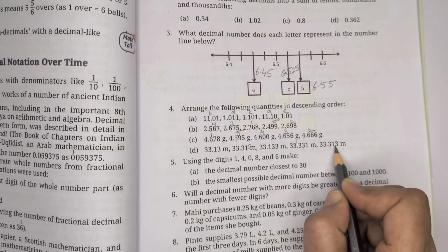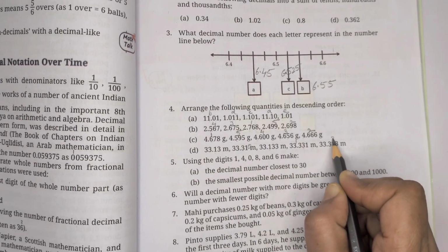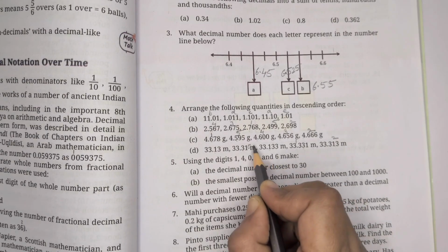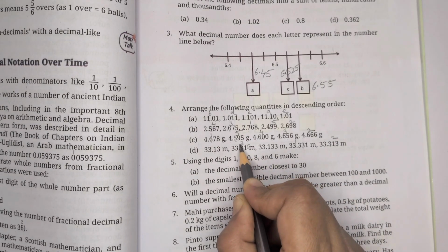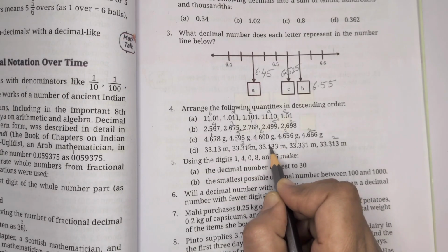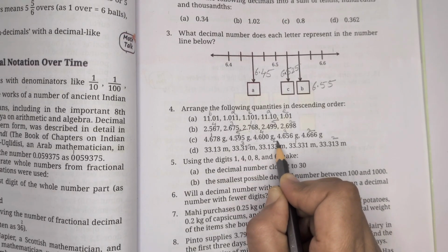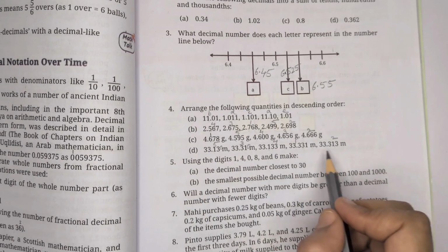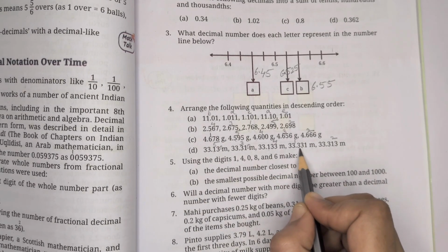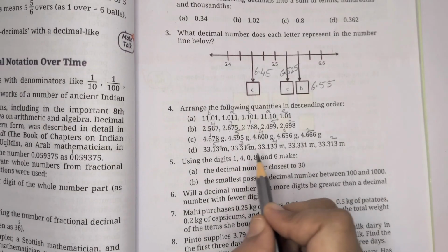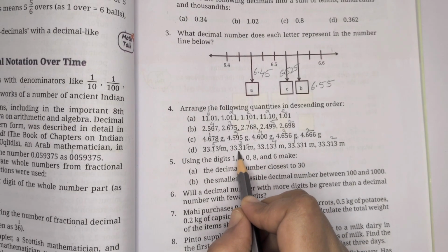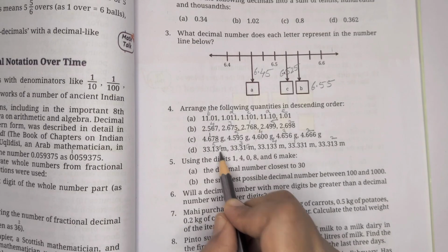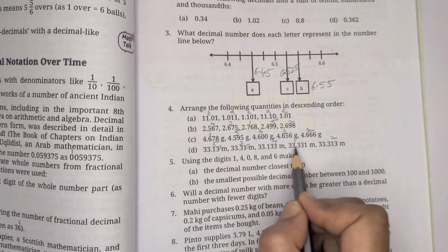So 313 is the next one, then 310, then 133, this we can consider as 130. That will come last. So 33.331, 33.313, then 33.31, 33.133, then 33.13. So we can put the 0 and compare that.